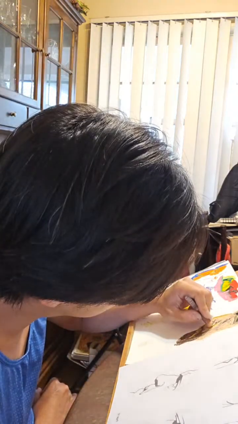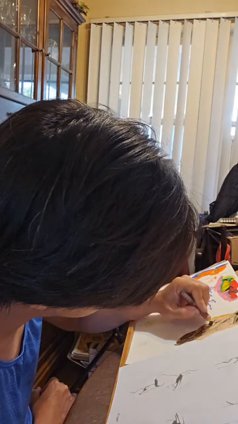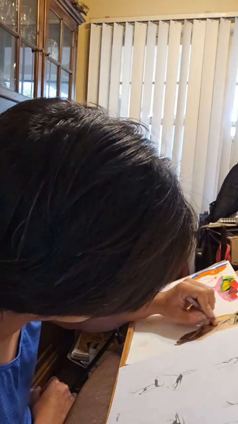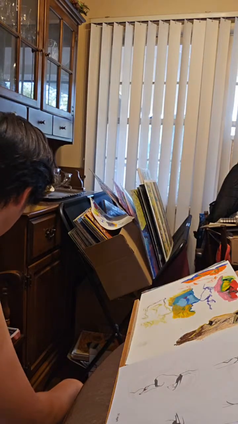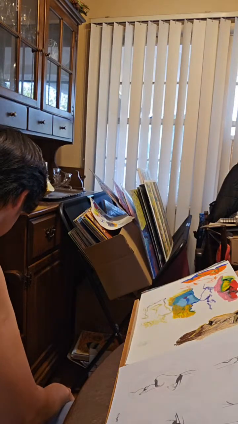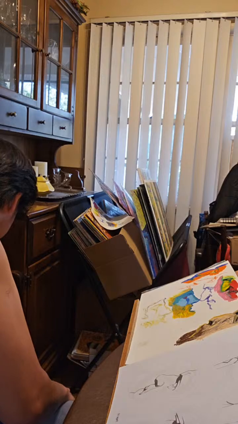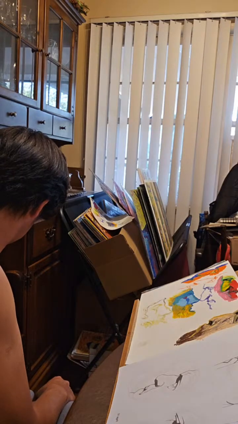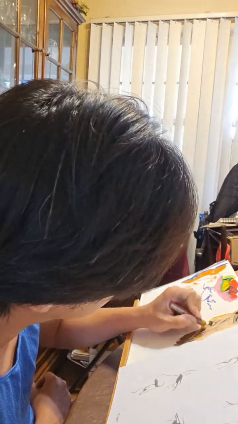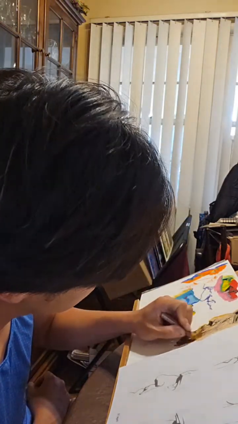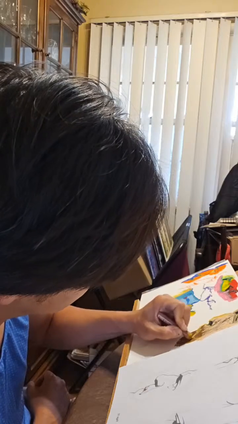And let me go down into some of the corners and the edges here. Now let's give the facial hair a bit more texture, a little bit more design.